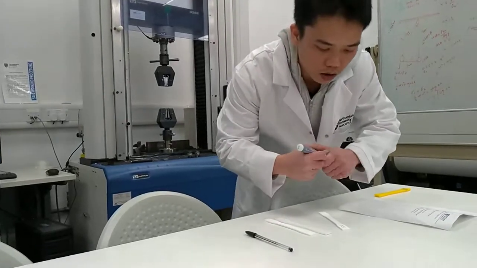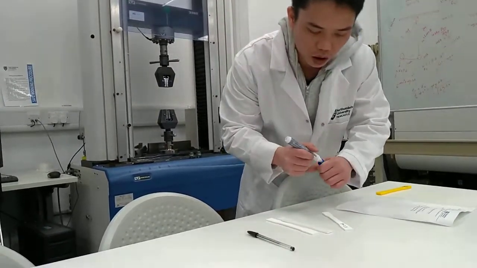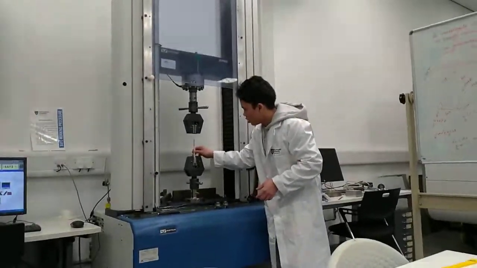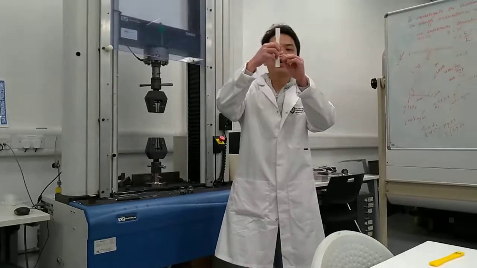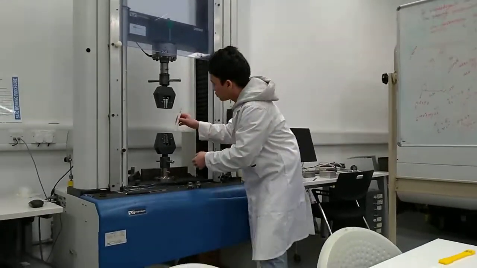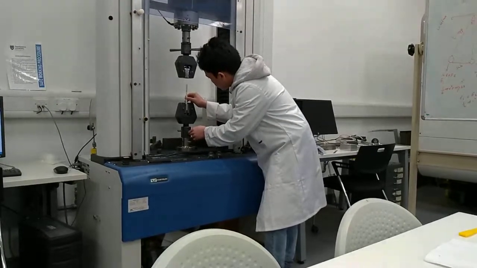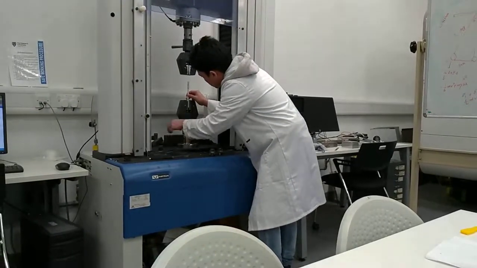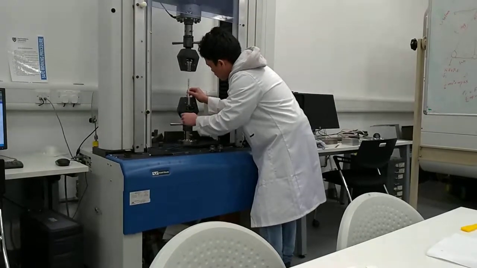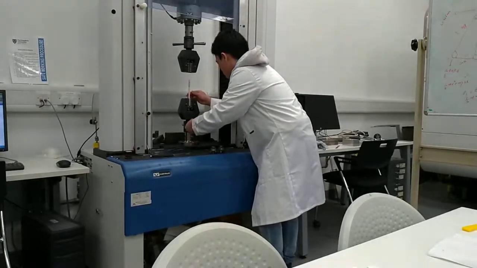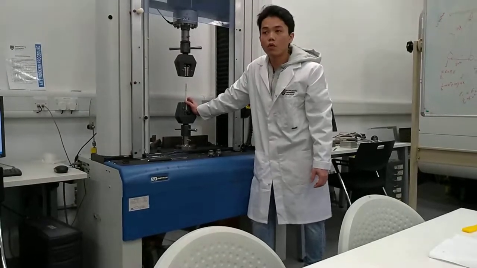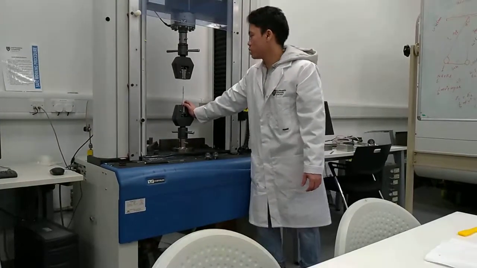So the mark is the first one. Try not to clamp too tight, just tight enough. Otherwise you will break the specimen.